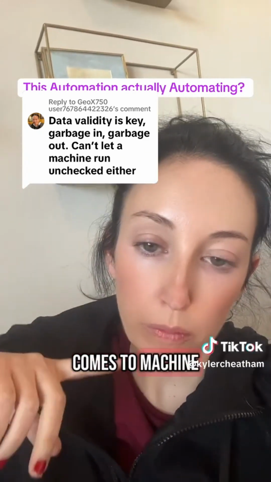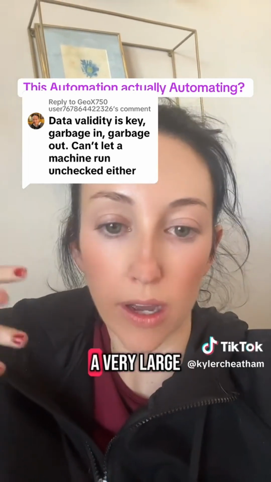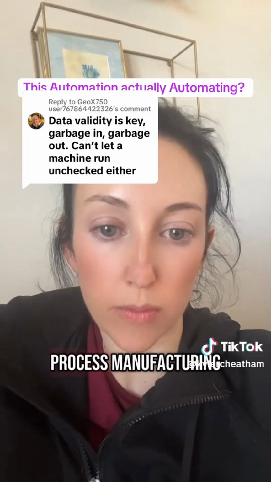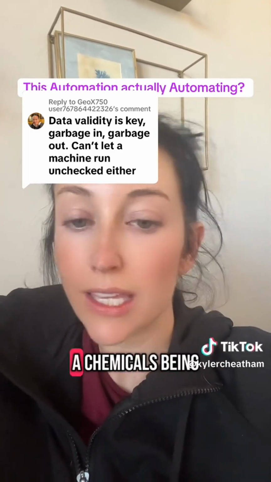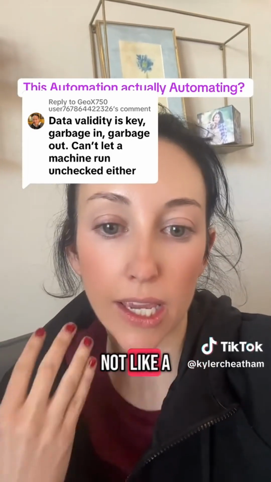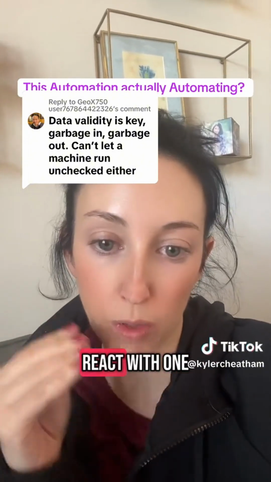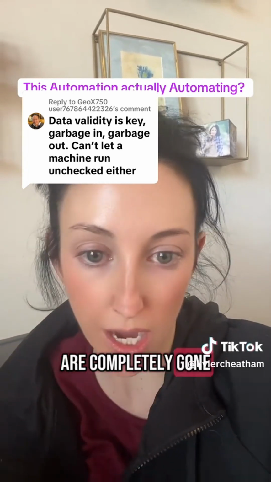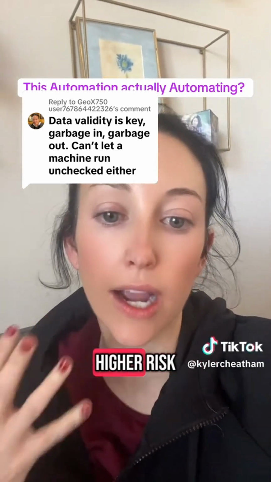So when it comes to machine level health checks, I want to give you an example. We work with a very large aluminum manufacturer, so very much process manufacturing, meaning that when we put together the materials, these are chemicals being combined to create a raw material, not like a bike that we can put together and take apart. Once those chemicals react with one another, your raw materials are completely gone. So obviously this production process is higher risk.